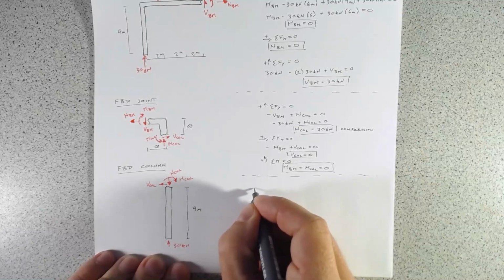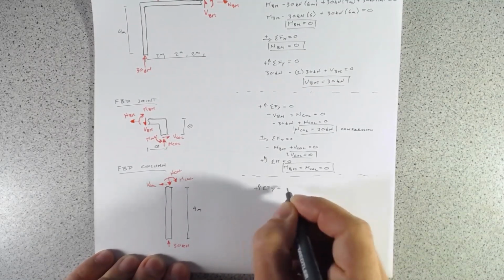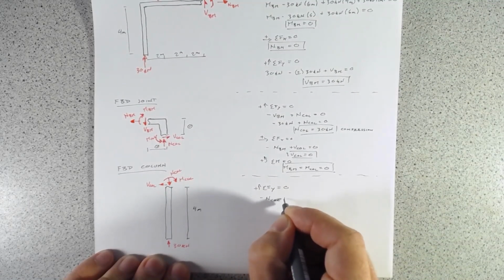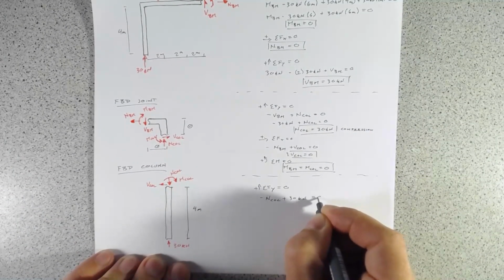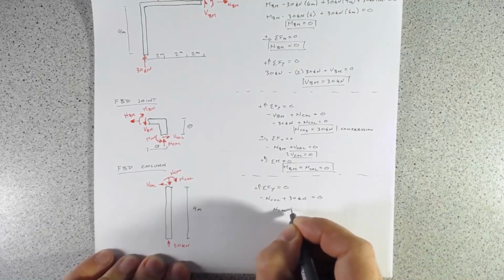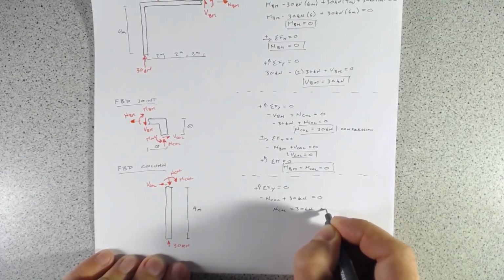So let's go sum of the forces in the y equals 0, minus N column plus 30 kilonewtons equals 0. So the axial load of the column equals 30 kilonewtons in compression.